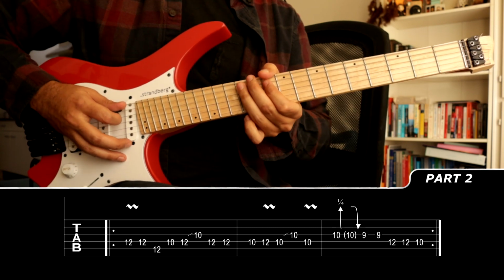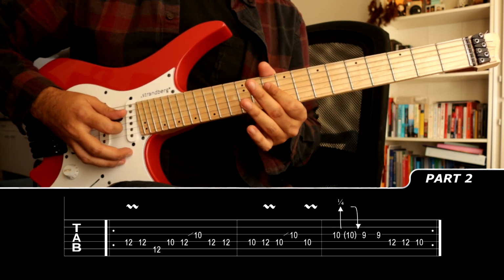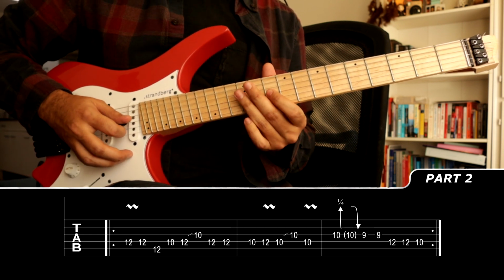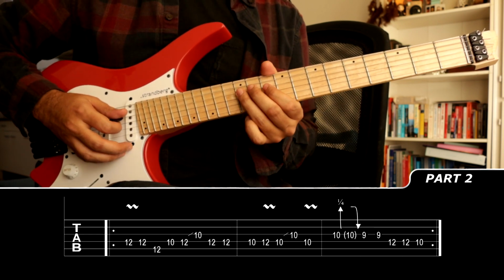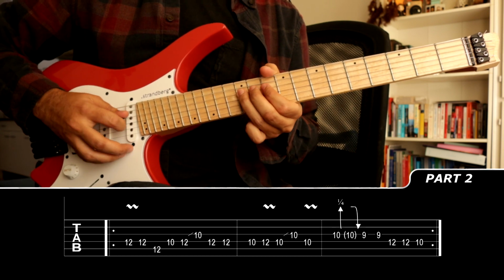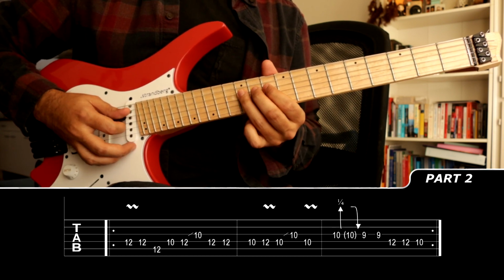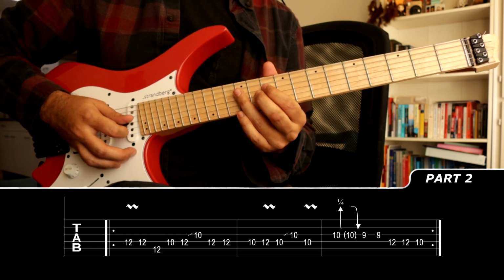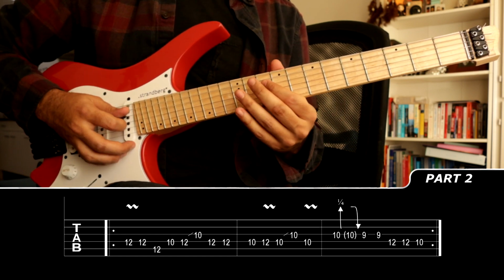Then you're going to play 12 on the A string, 10 on the D, 12 on the D, slide to 10 on the G, back to 12 twice on the D, 10, 12 vibrato, 10, and then back to G string, slide 10, 10 vibrato.